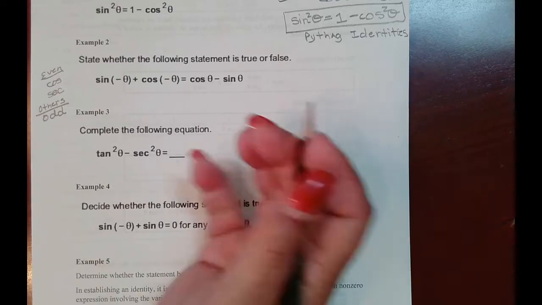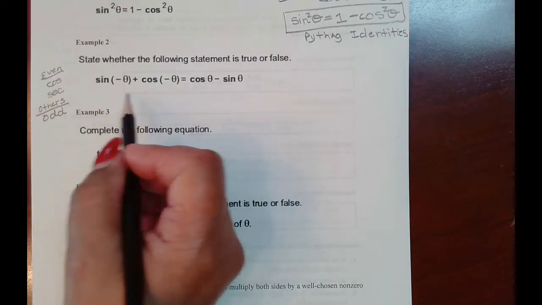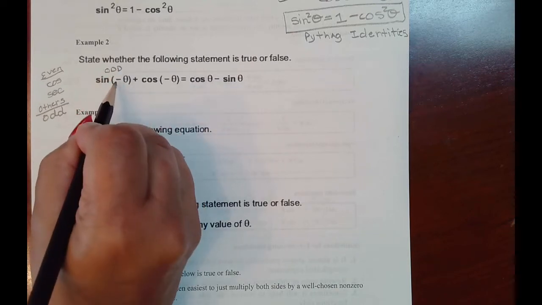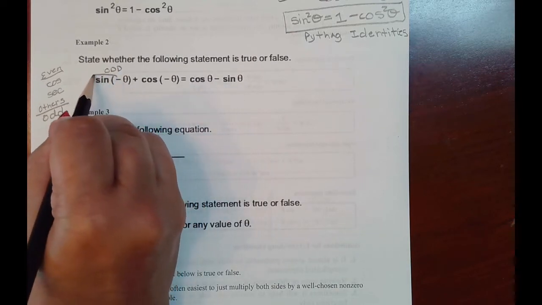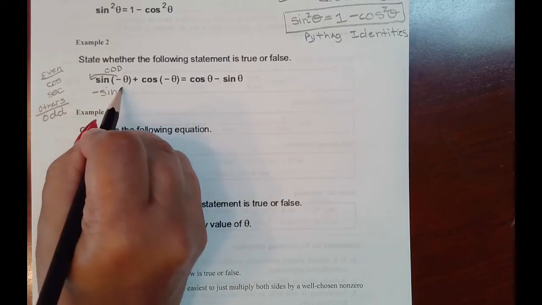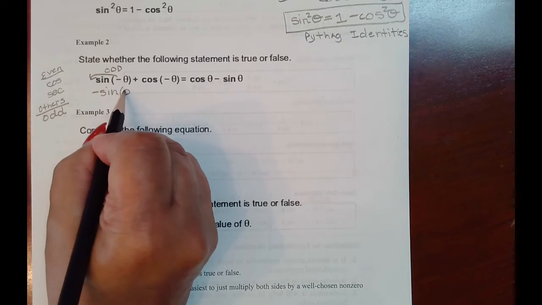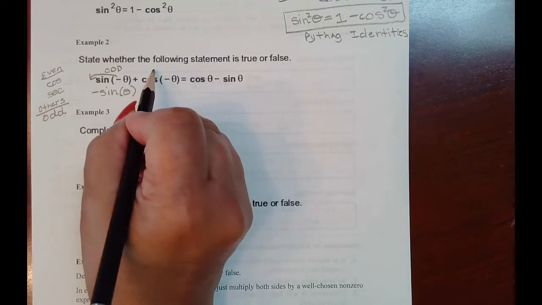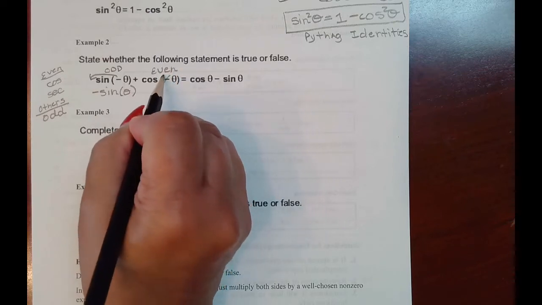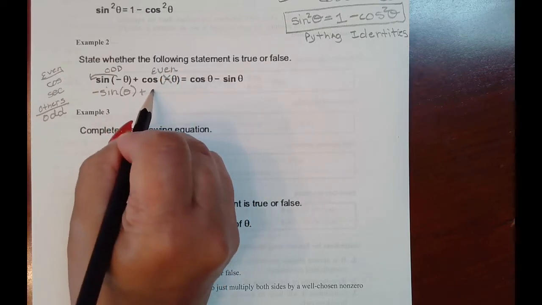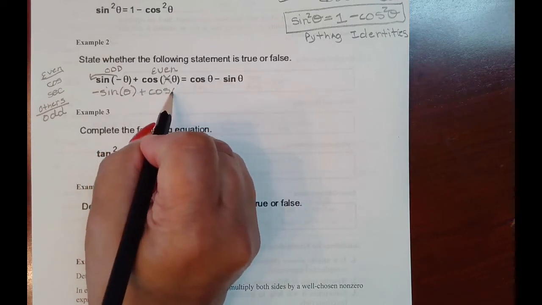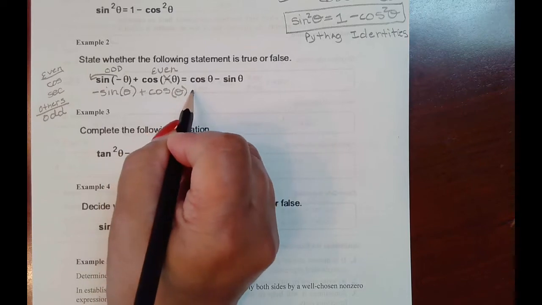So you can simplify one of these sides. I'm going to simplify this one. This is an odd function, and so that negative floats out and becomes the coefficient. And then this argument is no longer negative. This, on the other hand, is an even function. And for an even function, you can just disregard the negative to rewrite the argument in its positive form.